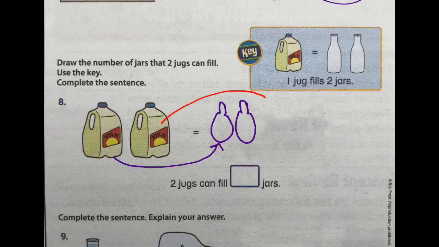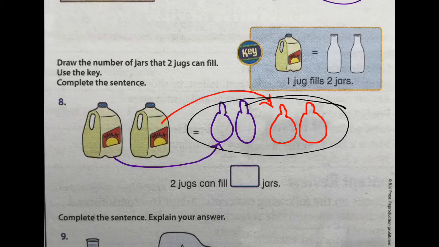And then this jug will fill how many jars? Look at the key. 2 jars. 2 jars also. Okay. So they want to know how many little jars 2 jugs can fill. So now all we have to do is count those up. And how many did we draw? Good. 4. So 2 jugs can fill 4 jars.